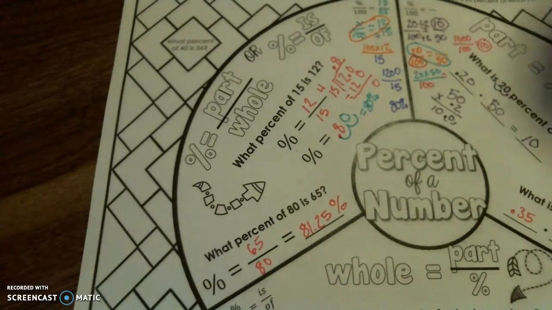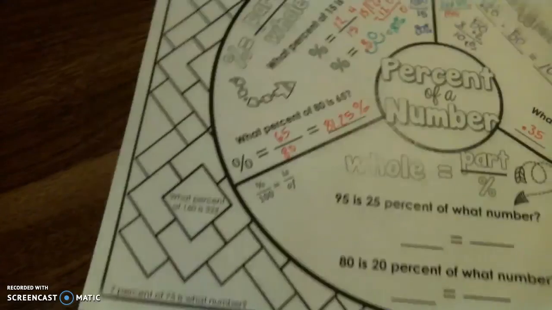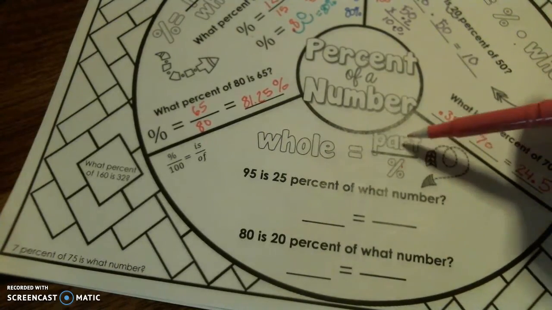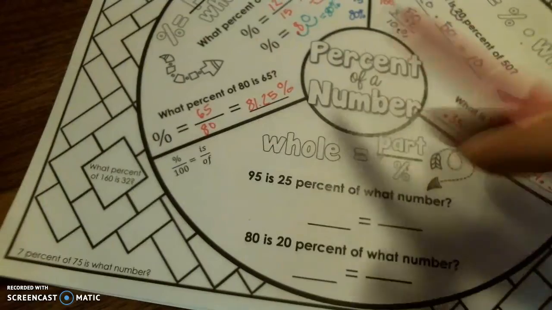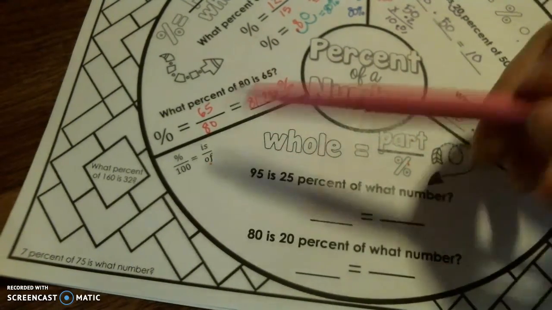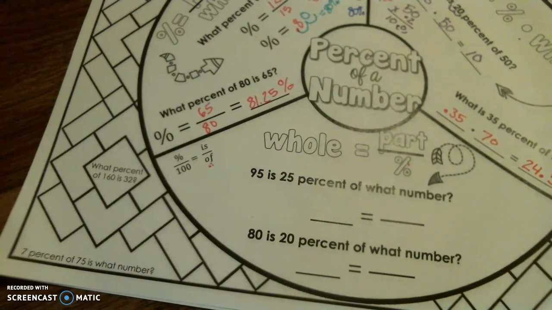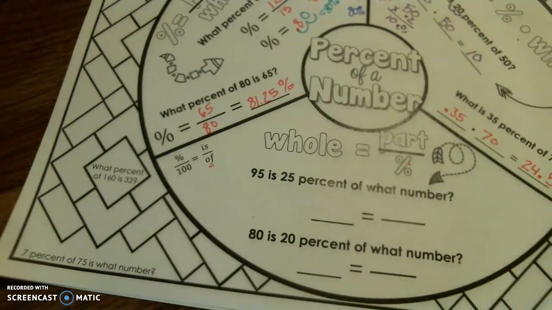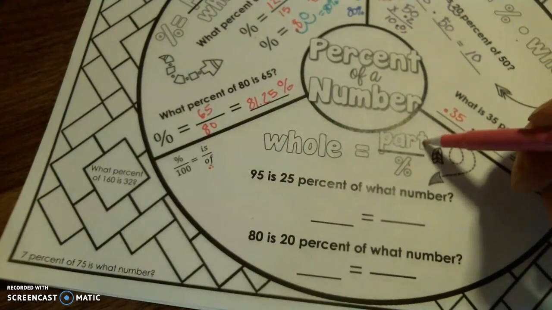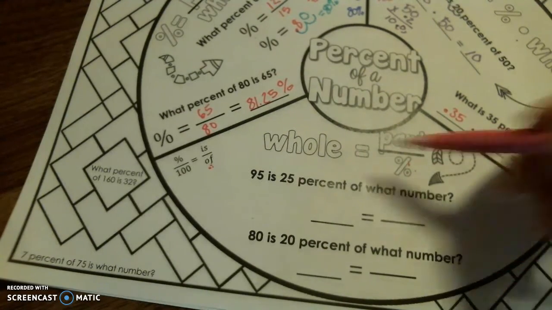Then we have our last wedge, finding our whole. So we know our percent and we know the part of the number. So we're finding this of. What is our whole number? For that one, we take our part divided by our percent.